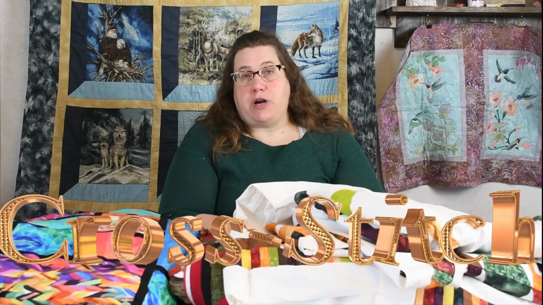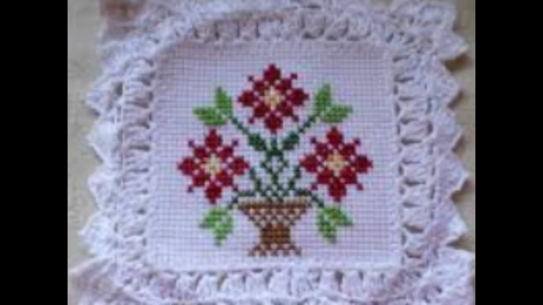Another one is cross stitch. This is one that I do. This technique involves creating a design by stitching X-shaped stitches onto the fabric. It is a popular technique for creating intricate designs and patterns.